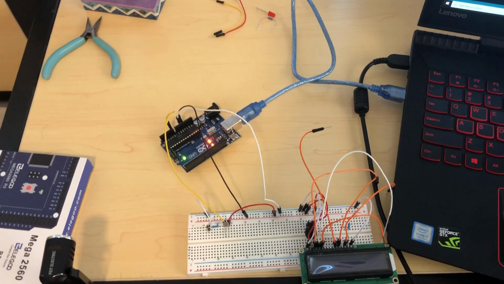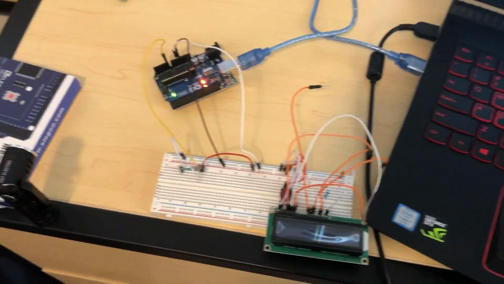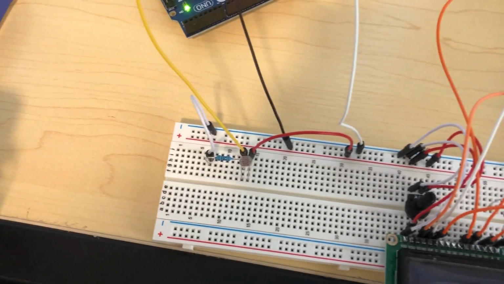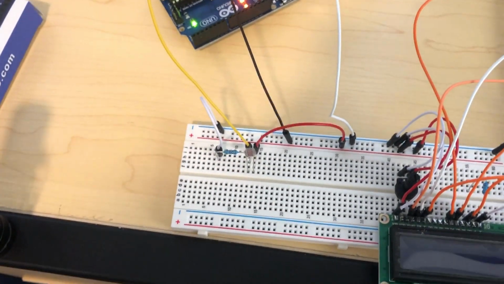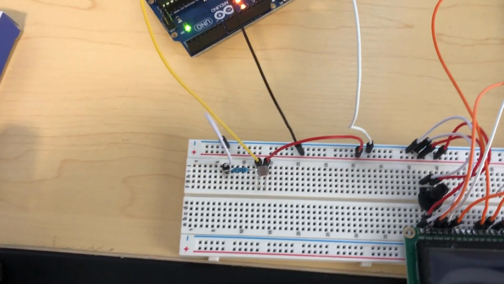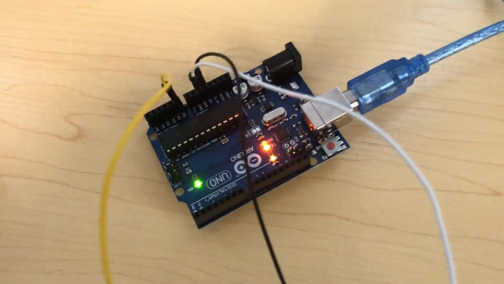This is lab number 9 for Mechatronics, reading a photocell using the analog input. As you can see, we have our photocell here. It's being powered by the 5-volt output from the Arduino board, and then it's running through another 10k ohm resistor back to ground, and then we have it connected to the A0 analog input pin.